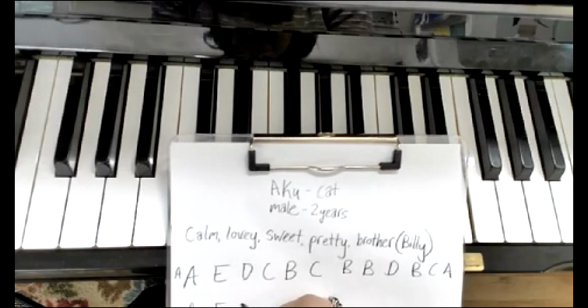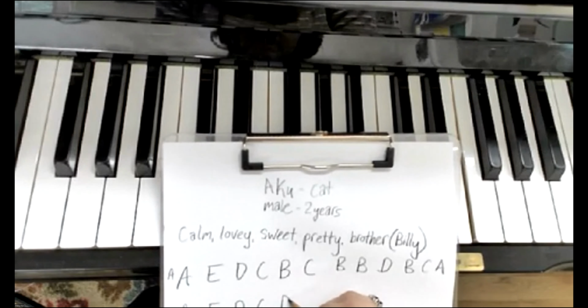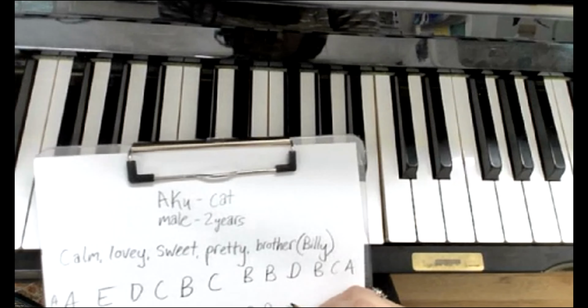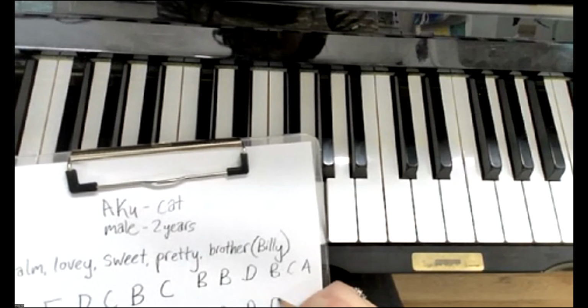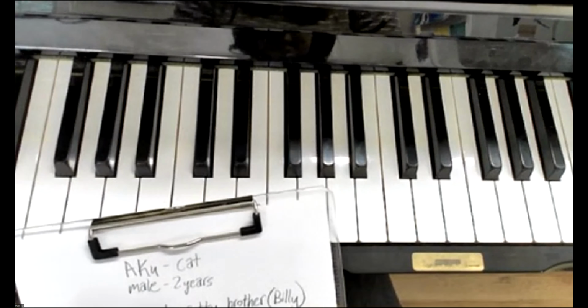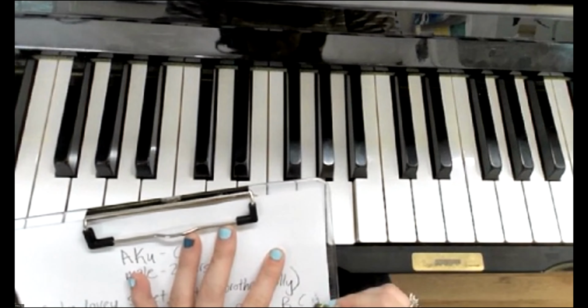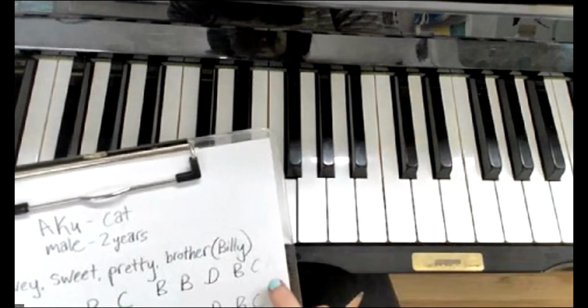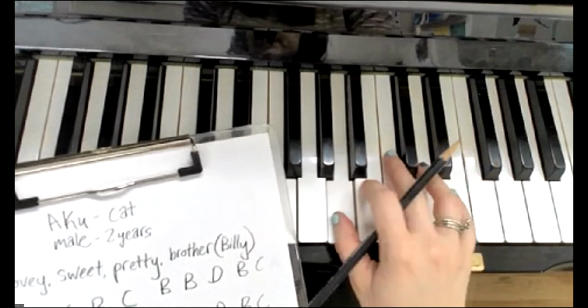Well, the A section, I'm just going to copy. Actually, you know what I'm going to do? I'm going to change that. And the cool thing about composition is that it's totally up to you. If you like it, keep it. If you don't, you have an eraser, hopefully. Instead of an A right there, I'm going to go with something different.